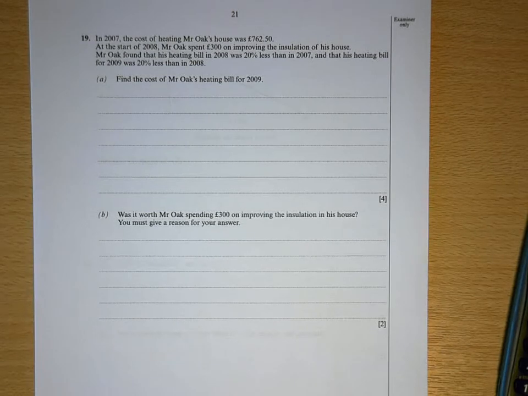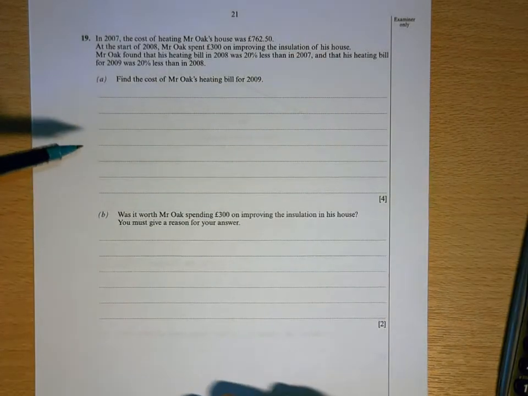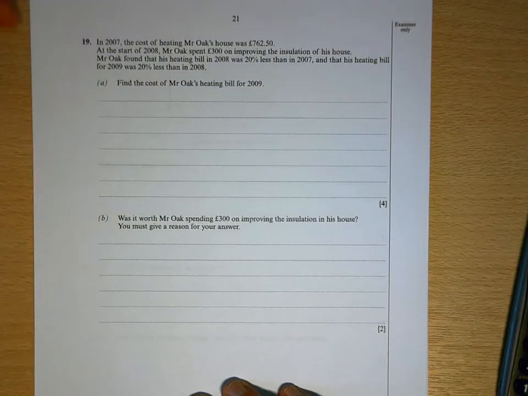Mr. Oak found that his heating bill in 2008 was 20% less than in 2007, and that his heating bill for 2009 was 20% less than in 2008. So it's a compound percentage question. Find the cost of Mr. Oak's heating bill for 2009.